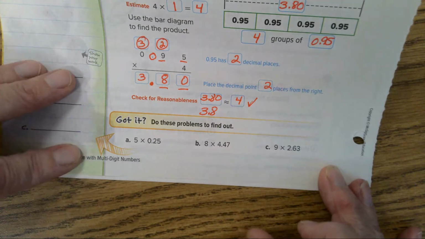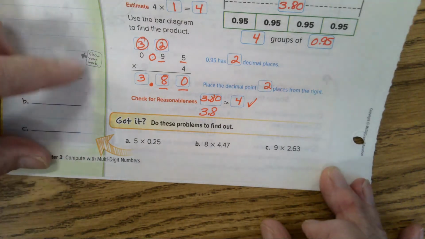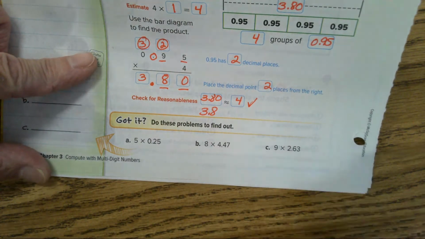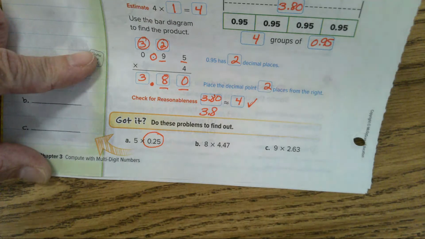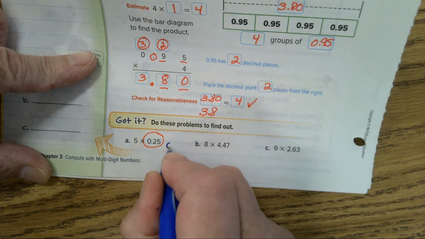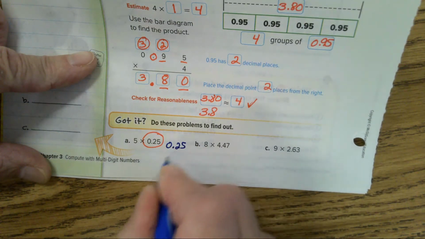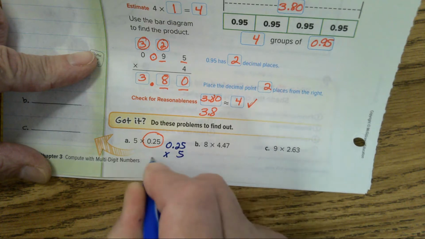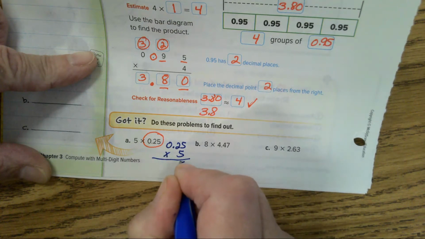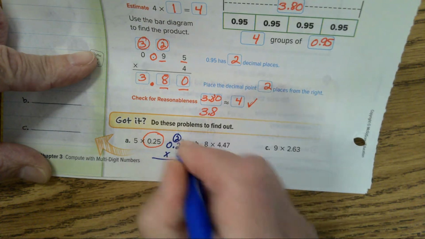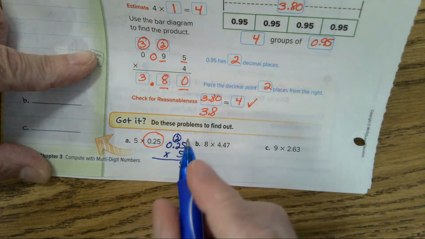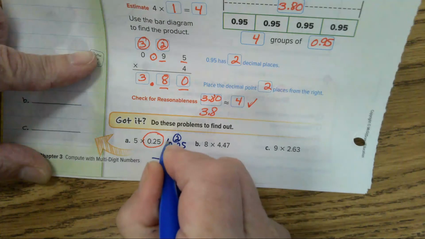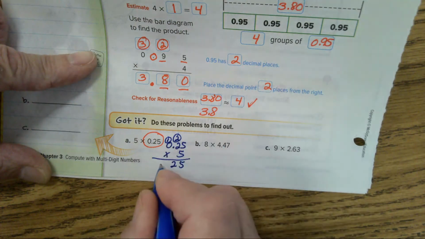I think there's barely enough room for us to show our work. I always put the number with the most digits on top. So this has the most digits. I'm going to put it on top. Okay? So 0.25 times 5. 5 times 5 is 25, carry a 2. 5 times 2 is 10, plus 2 is 12, put down a 2, carry a 1. 5 times 0 is 0, plus 1 is 1.